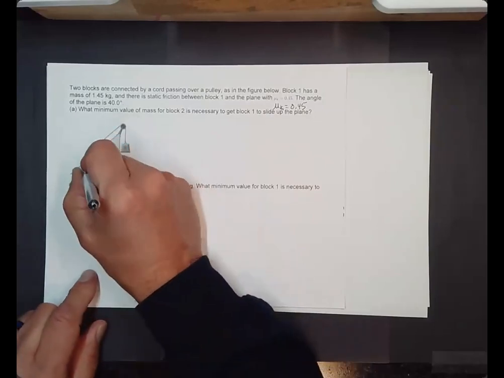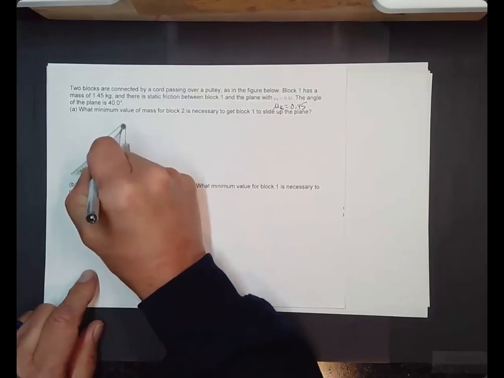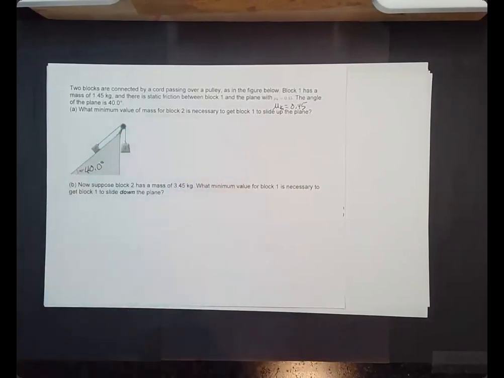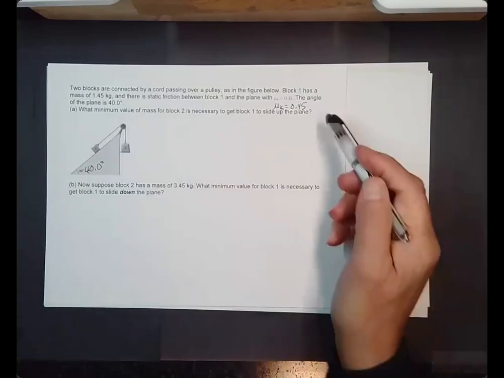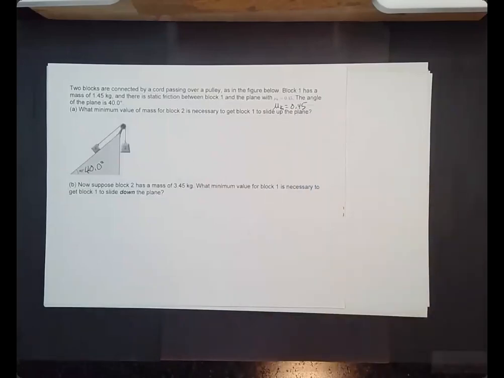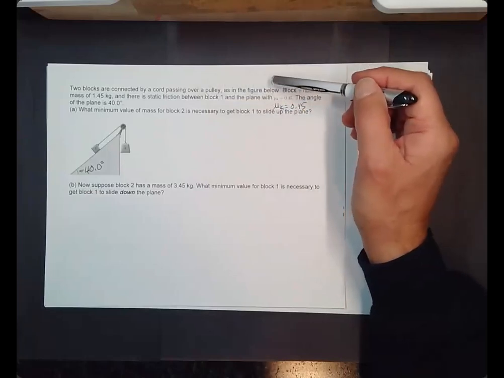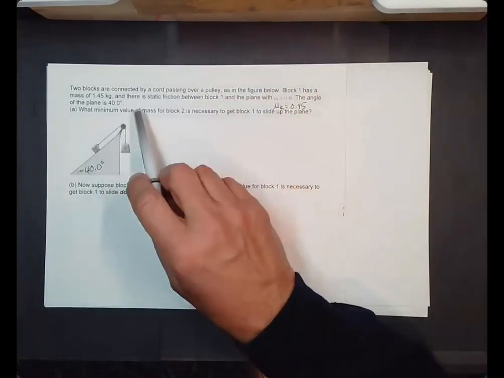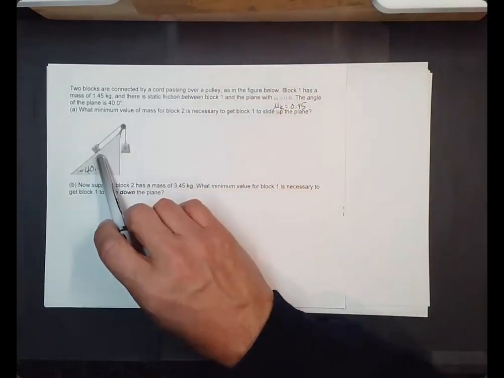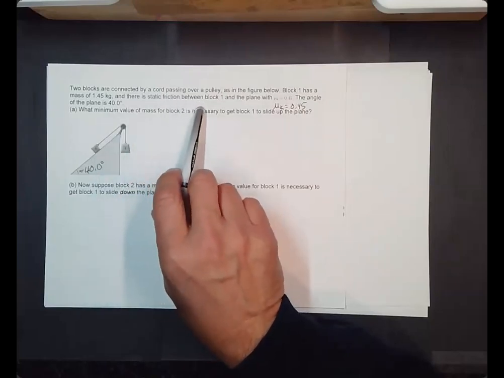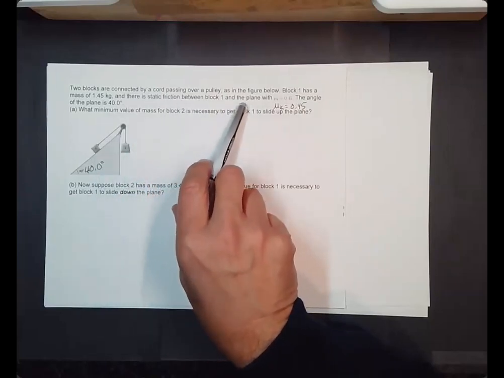And I rewrote the angle of the plane to be 40.0 degrees, although with only 2 sig figs on the coefficient of friction, that may be moot. But if you write it as 40, you don't know if it's only 1 sig fig or not. Anyway, they're connected by a cord passing over a pulley. Block 1 has a mass of 1.45 kilograms, and there's static friction between block 1 and the plane.